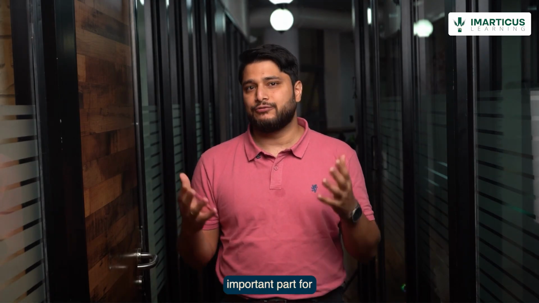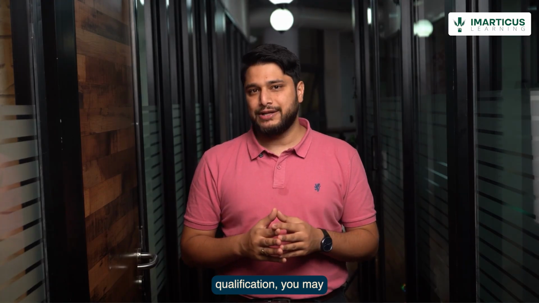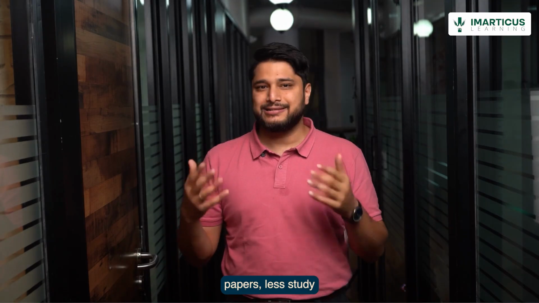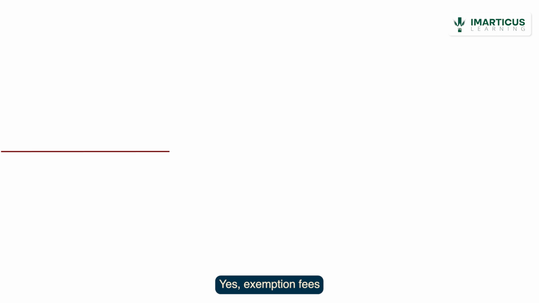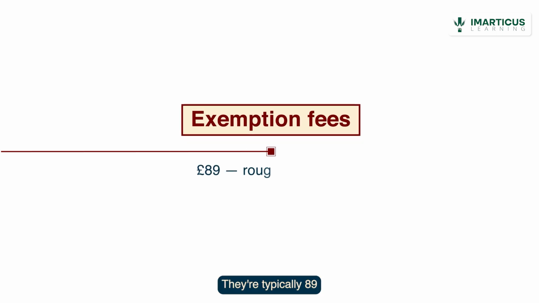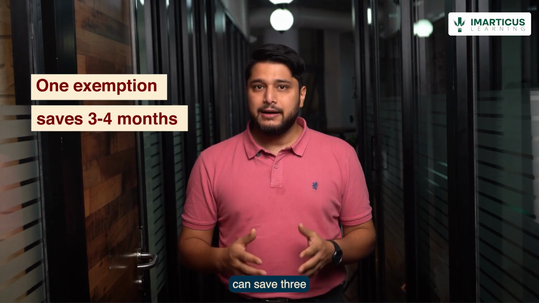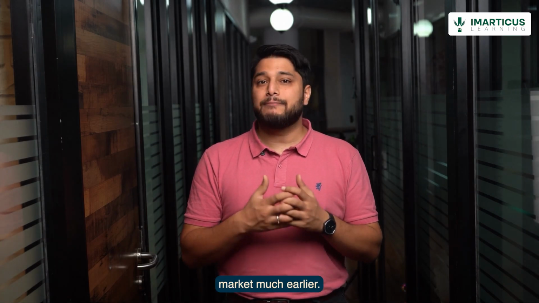Now here's the important part for BCom and BBA graduates. Before registering, check the ACCA Exemptions calculator. Depending on your qualification, you may get up to 9 exemptions. That means fewer papers, less study time, and a much faster route to becoming ACCA qualified. Yes, exemption fees apply. They're typically £89 per exempted paper, approximately 10,300 rupees. But think about it, one exemption can save 3 to 4 months of preparation. Matlab registration se pehle hi, you could save years of effort and enter the job market much earlier.